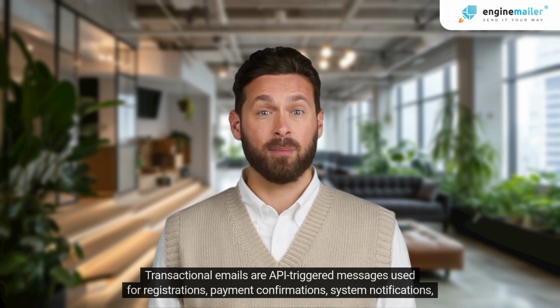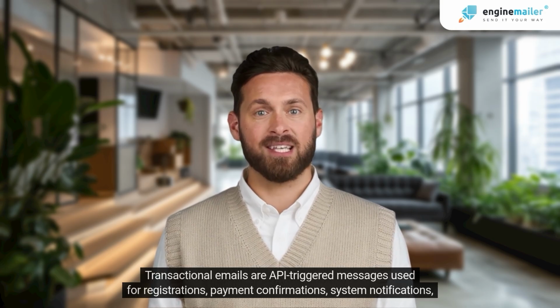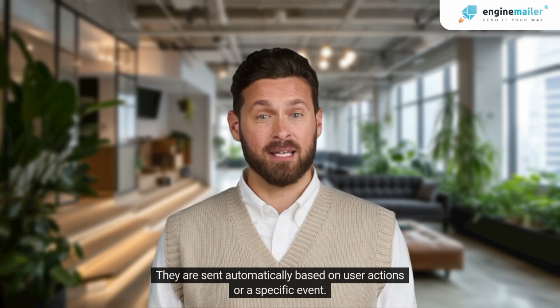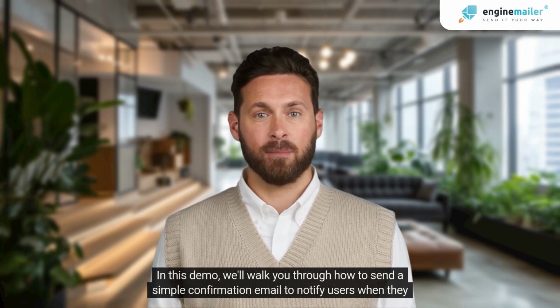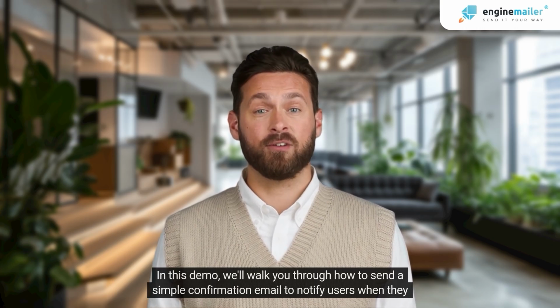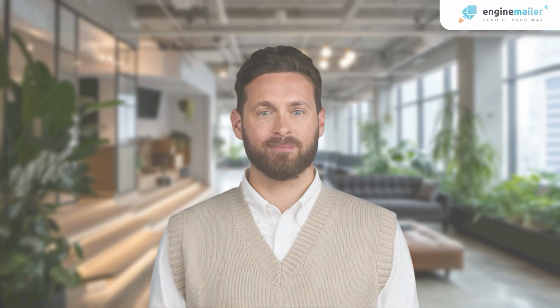Transactional emails are API-triggered messages used for registrations, payment confirmations, system notifications, e-statements, and more. They are sent automatically based on user actions or a specific event. In this demo, we'll walk you through how to send a simple confirmation email to notify users when they sign up for your services. Let's get started.